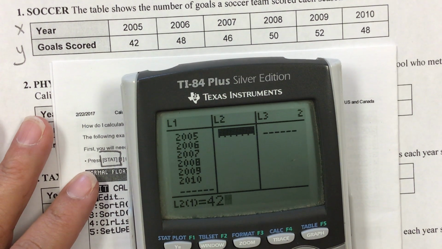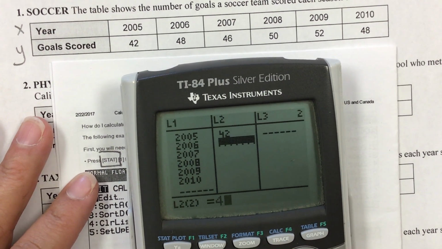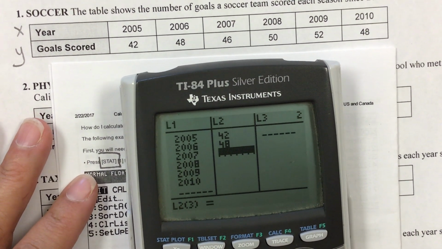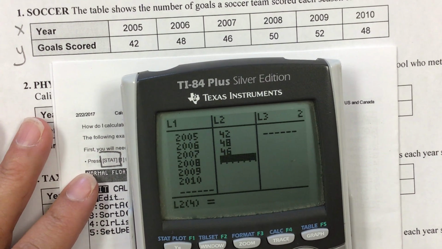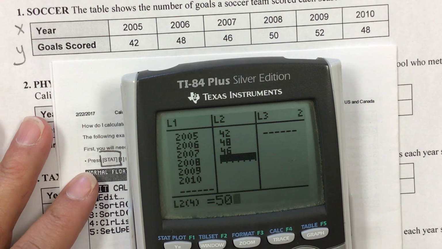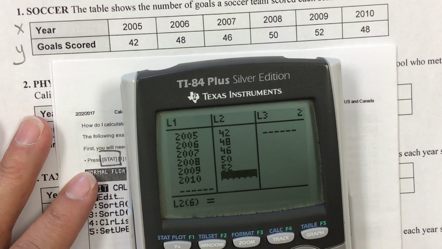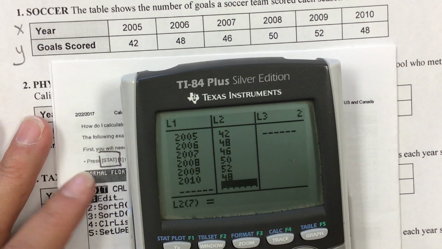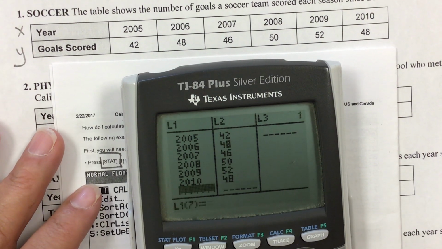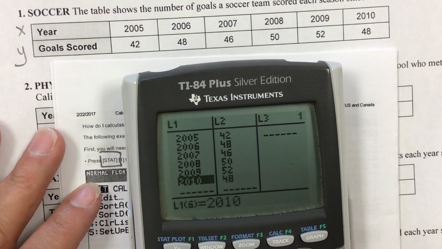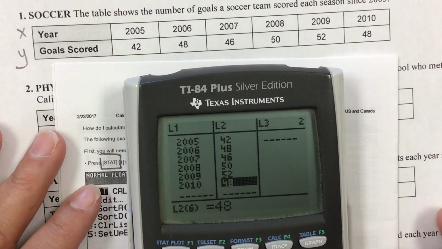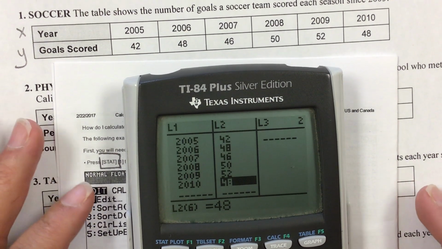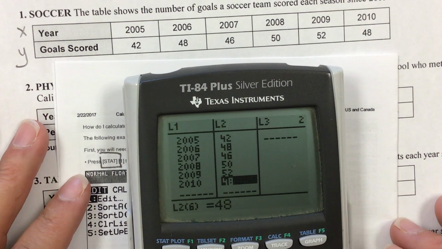So 42, enter. 38, enter. 46, enter. And so on until you get all your lists in there. They should match up. If you can tell that these two are lined up, you did good. If one's longer than the other, you made a mistake somewhere and the calculator won't read the information.